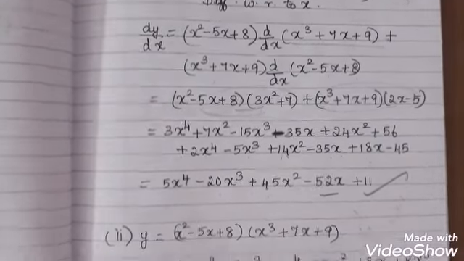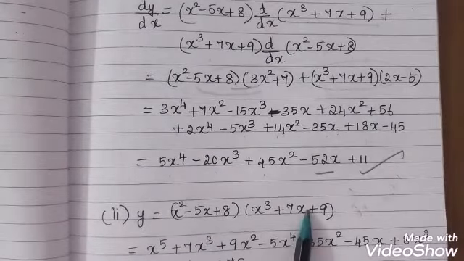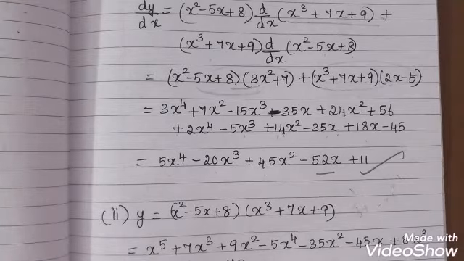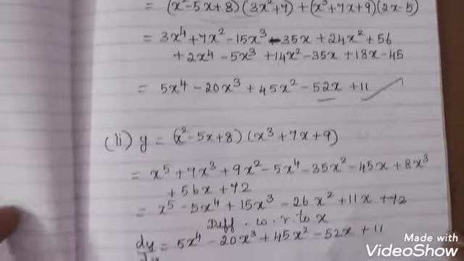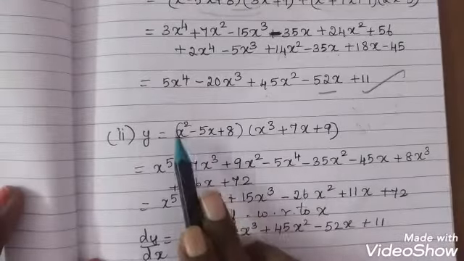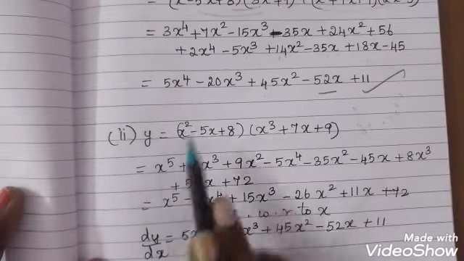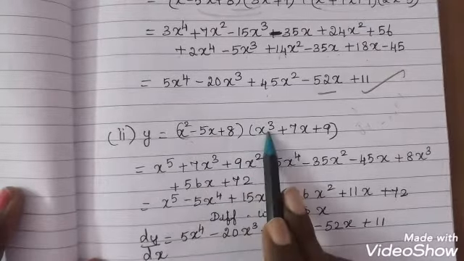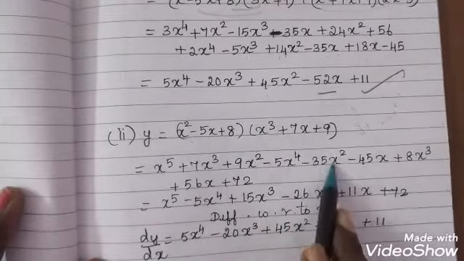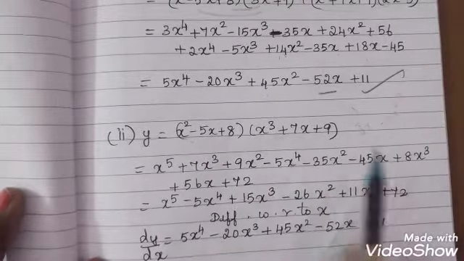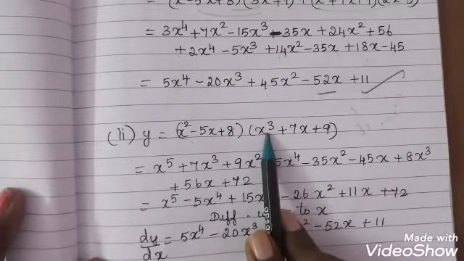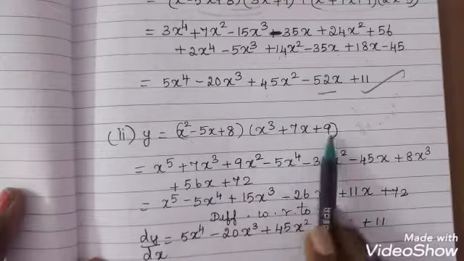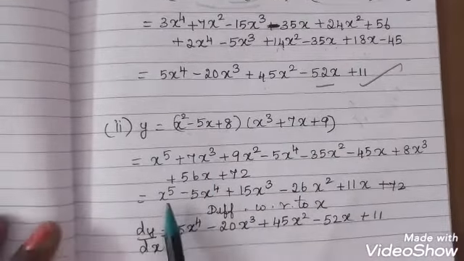In the first step itself, I'll have to multiply these two polynomials and then differentiate with respect to x. We'll see if we get the same answer. Here, if you see, I have multiplied x squared into x cube, it's x power 5, 7x cube plus 9x squared minus 5x power 4 minus 35x squared minus 45x, 8x cube plus 56x plus 72.